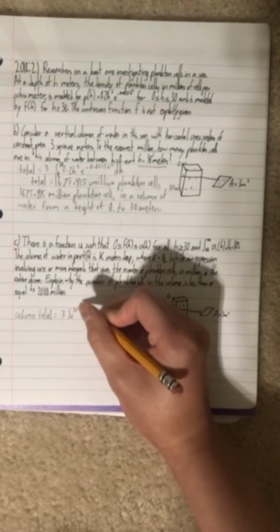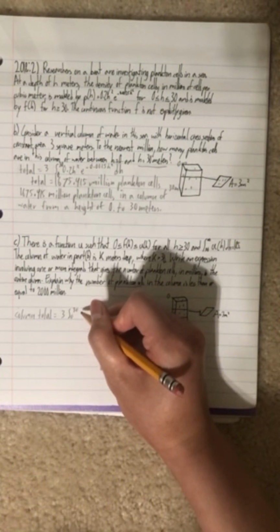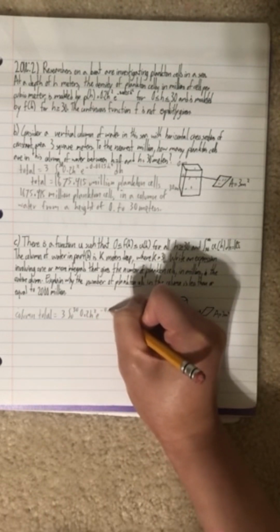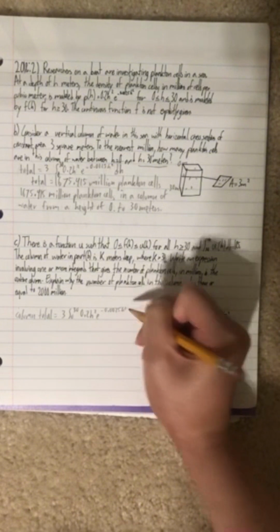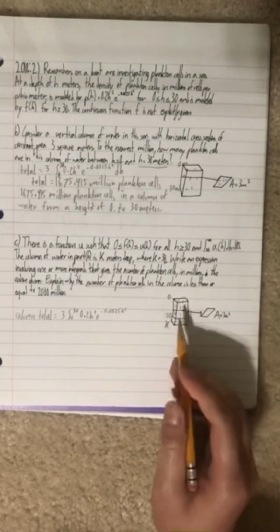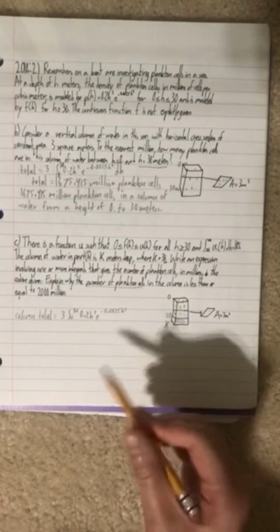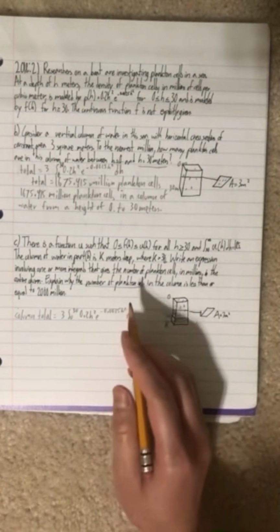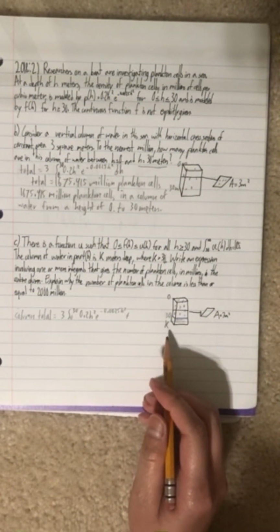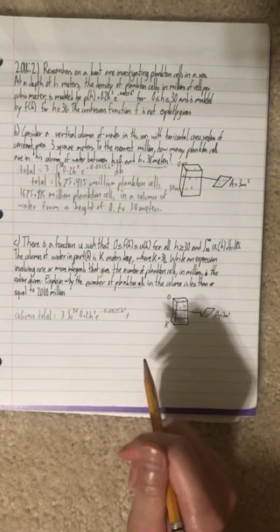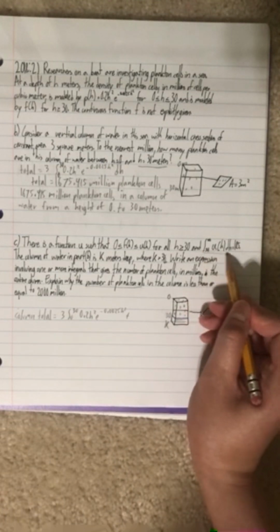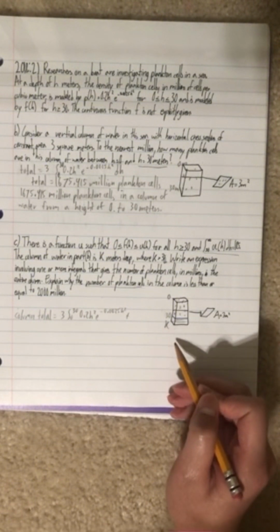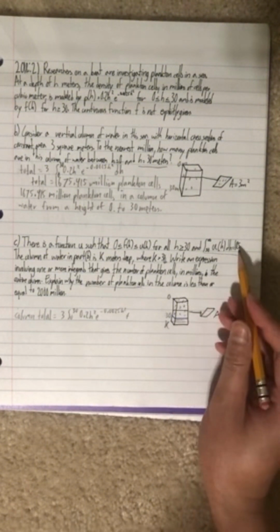So that'll be 3 times the integral from 0 to 30 of p of h. However, we're missing this area right here, so now we need to add something to it. We don't know what k is, but we do know from this integral here that from 30 to infinity of u of h is 105.